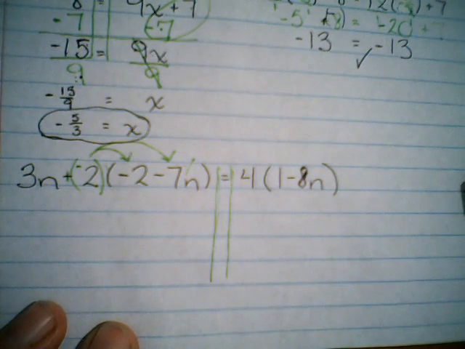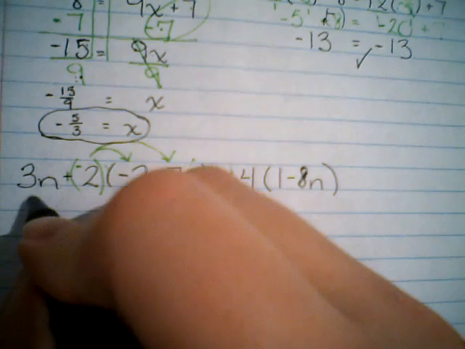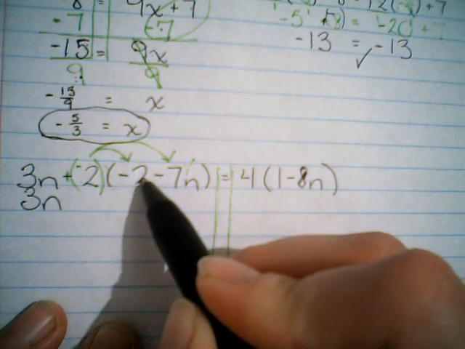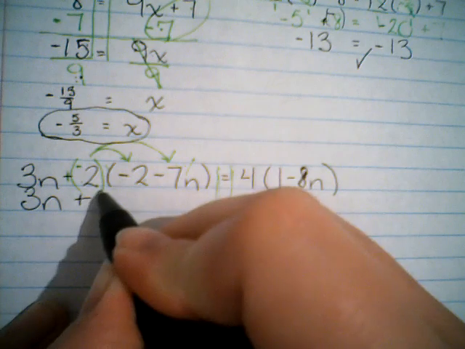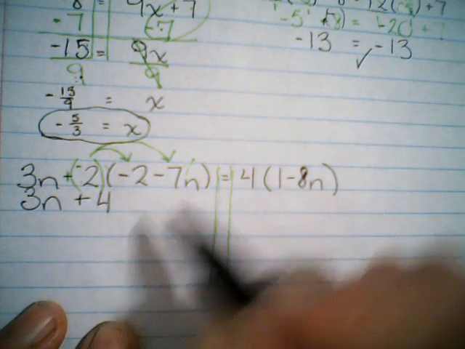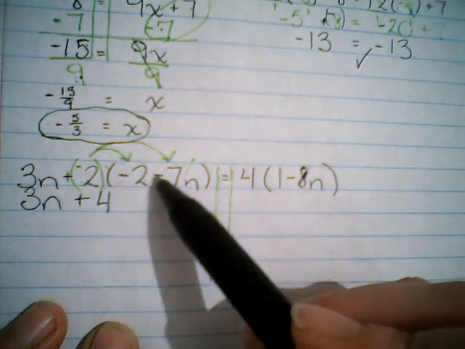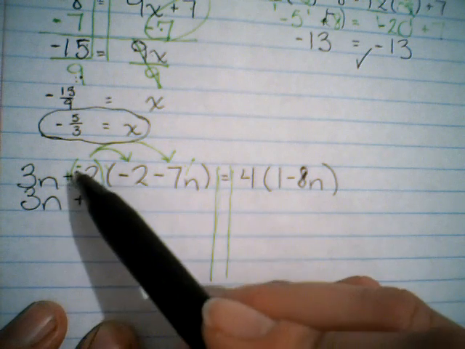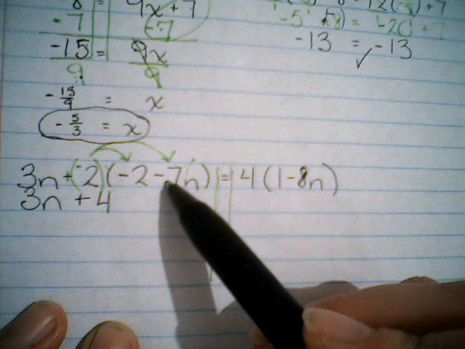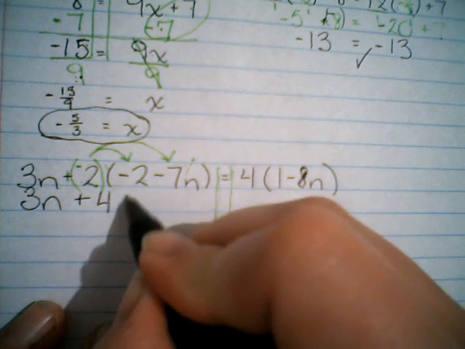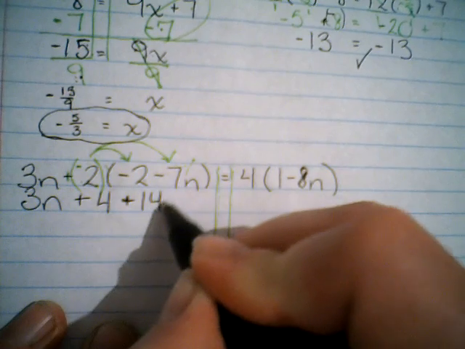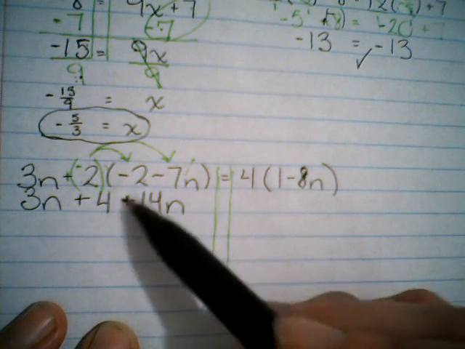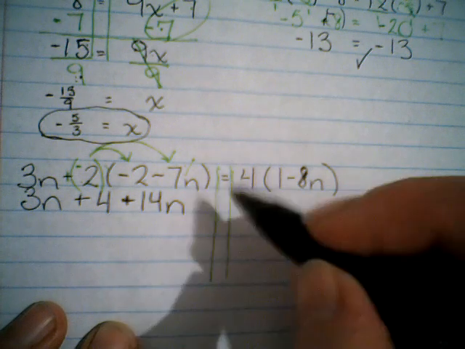So the 3n will stay because there's nothing out there to do anything with. So we have 3n. -2 times -2 is a +4, and the sign becomes the operation. A -2 times a -7n is going to be a positive, because it's negative times a negative, a positive 14n. And again, the sign becomes the operation. As long as you keep your sign with your term, you can allow the sign to be the operation.